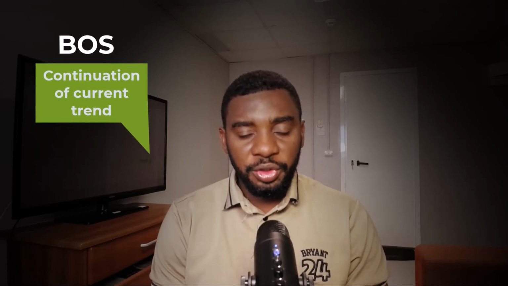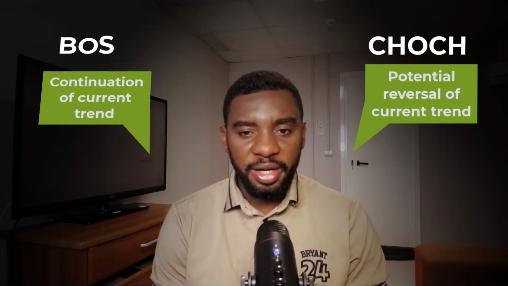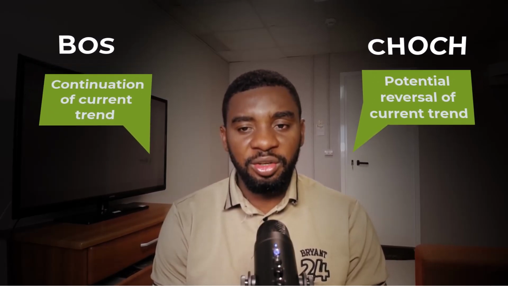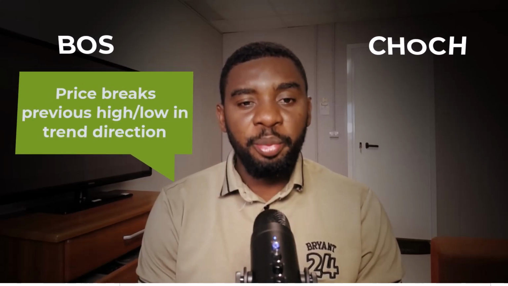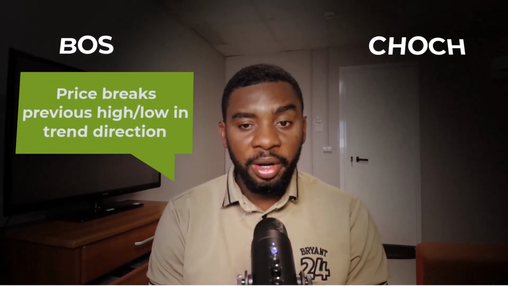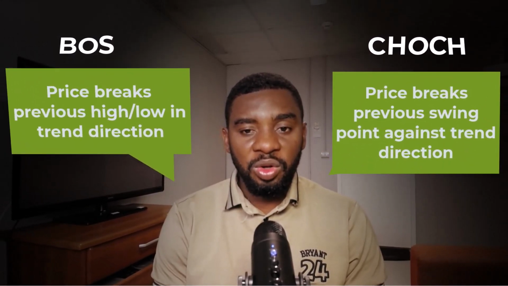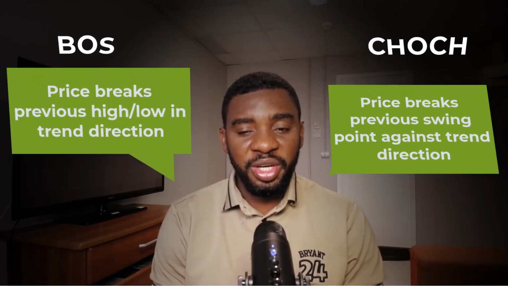Break of structure is a continuation of a current trend, while change of character is a potential reversal of the current trend. Break of structure occurs when price breaks previous highs or lows in a trend direction, while change of character occurs when price breaks previous swing points against trend direction.